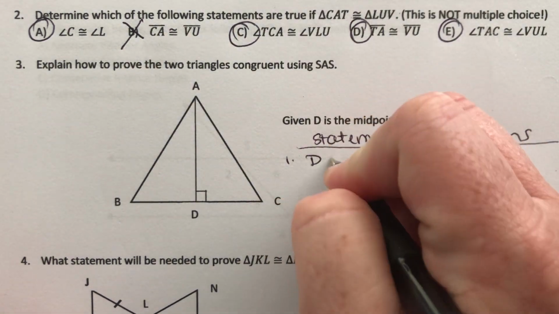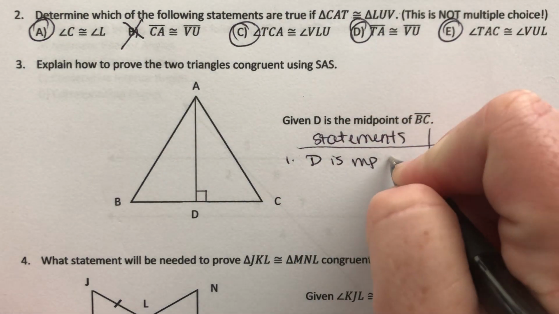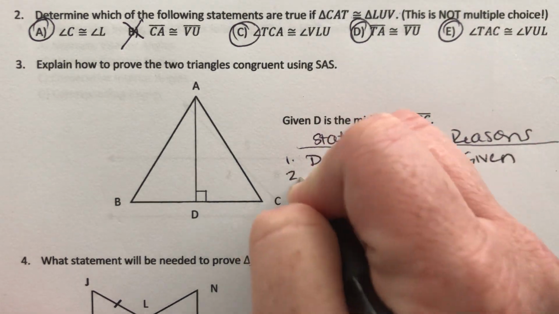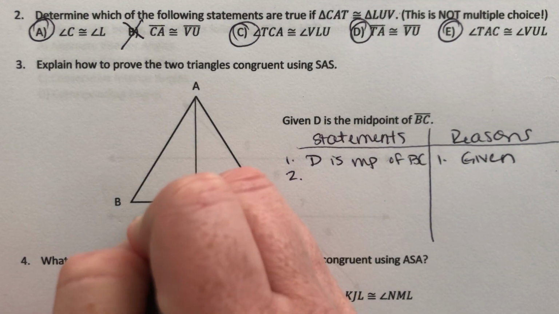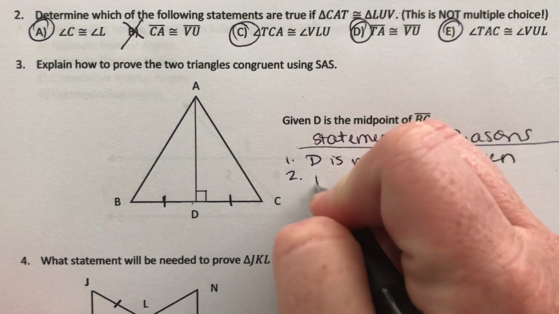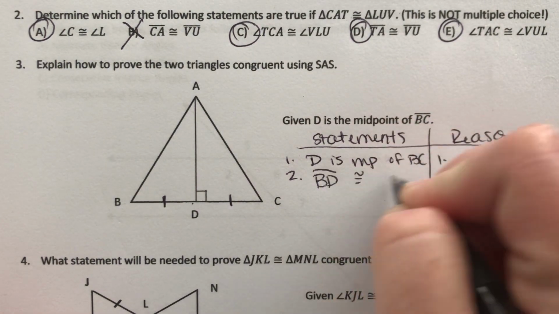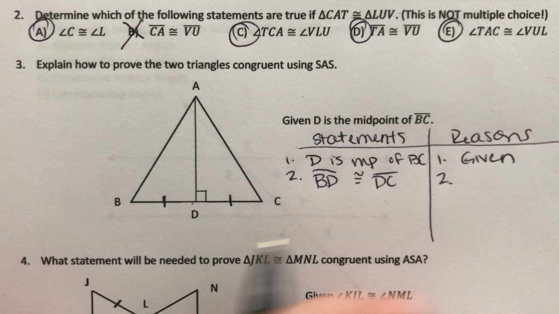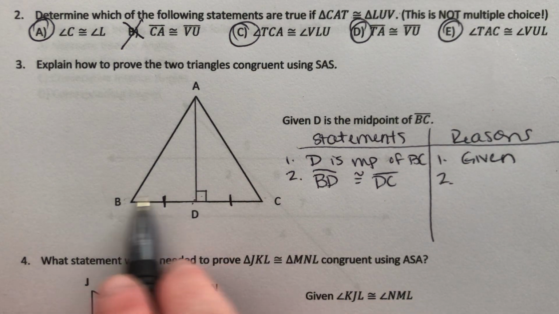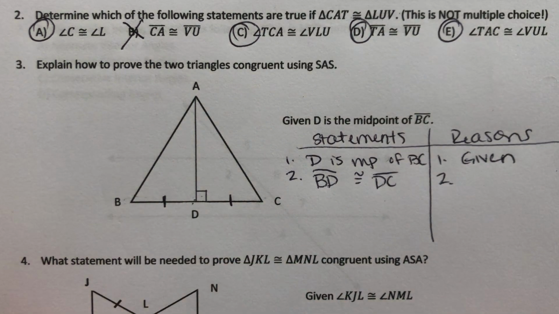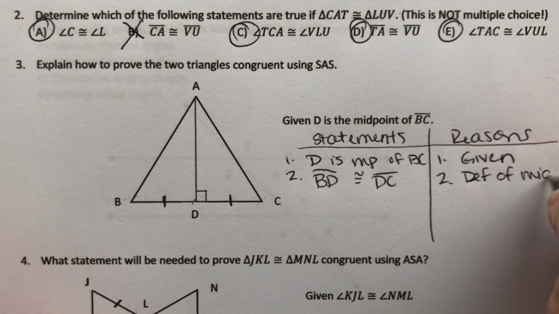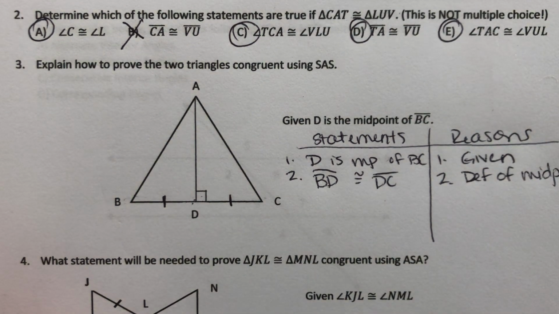D is the midpoint. D is midpoint of BC. The reason for that is because it's given. So because it's the midpoint, then I know this guy is congruent to this guy. So I'm going to say BD is congruent to DC. BD congruent to DC. And how do I know that? Because it just said D was the midpoint of this line. So definition of midpoint says the midpoint splits a line segment up into two smaller congruent segments. So def of midpoint. Sorry if that runs off and you can't see it.